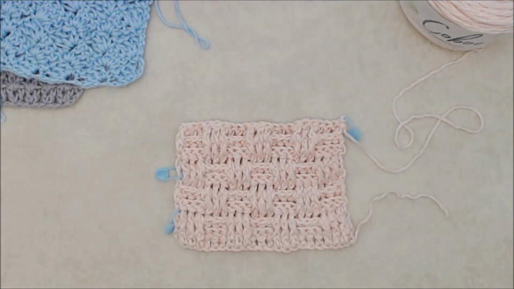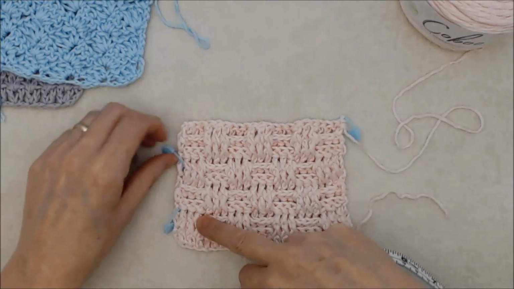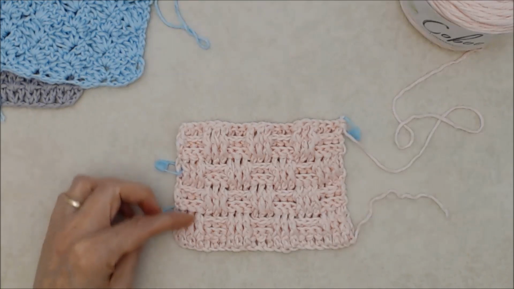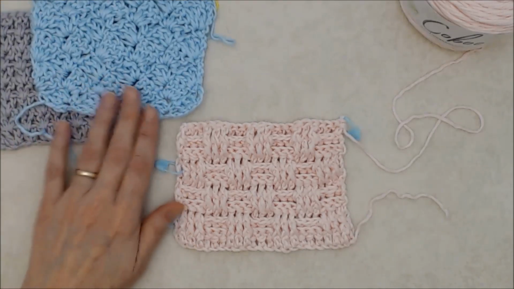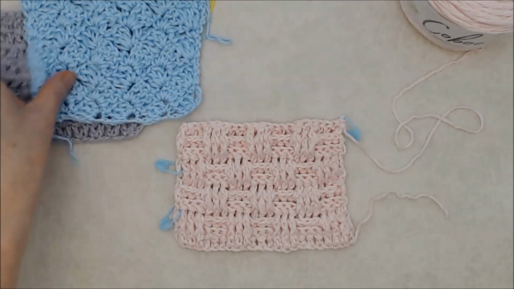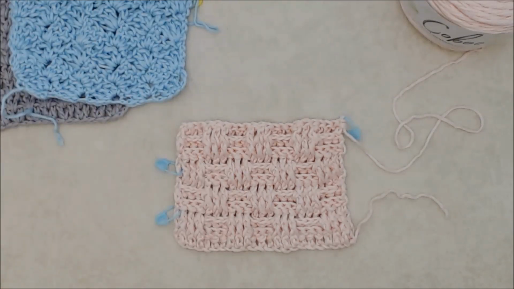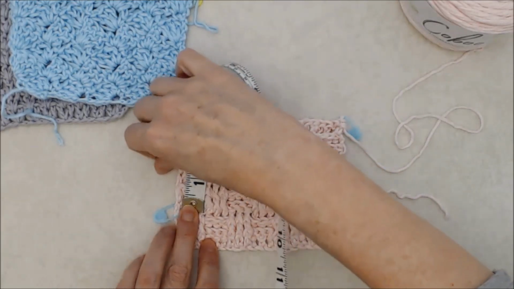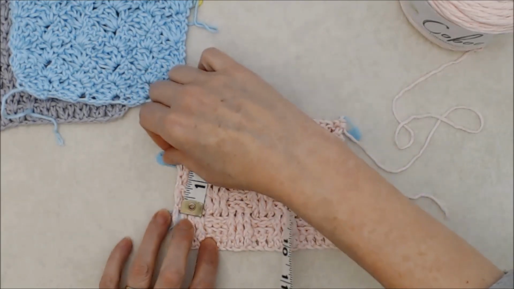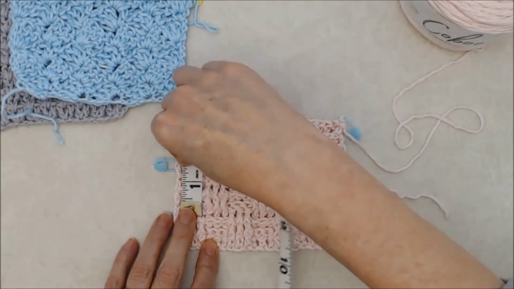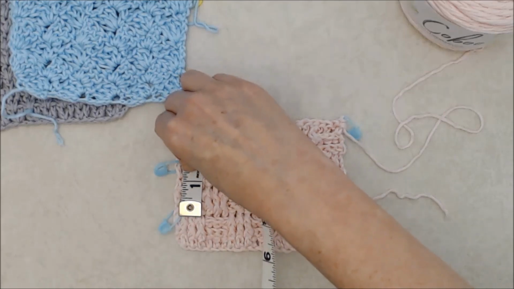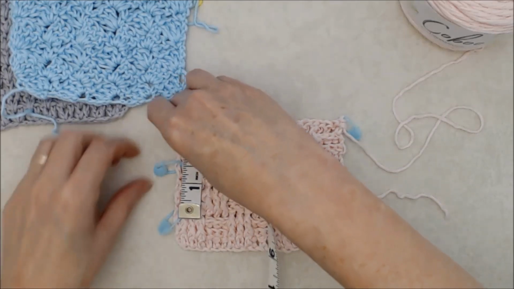And then to figure out how many rows you need for this pattern, you want to measure your row repeat. And in this case, this pattern has a 4-row repeat. These were both just 1-row repeats, but this one has 4 rows to the pattern. So in order to calculate this, you want to measure the 4 rows. You're measuring from the bottom stitch of the first row to the top stitch of the last row. And in this case, 4 rows works out to 1.5 inches.